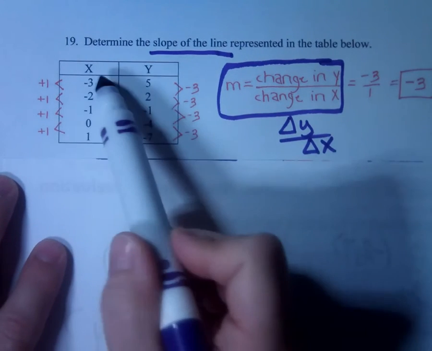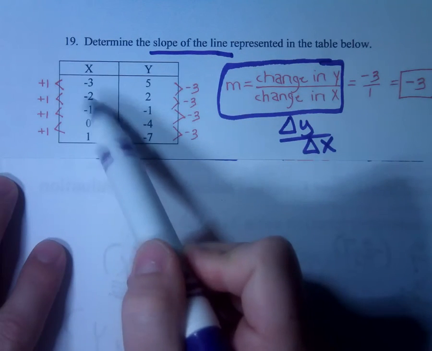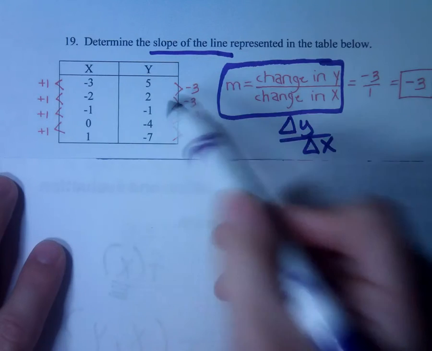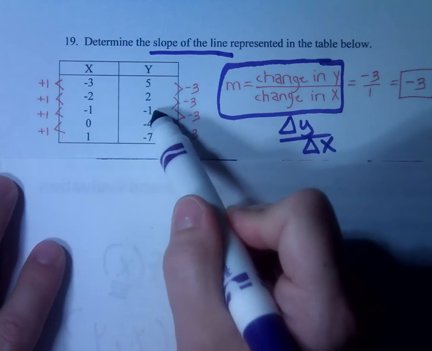So I ask myself, how do you get from negative 3 to negative 2? Well, you go up 1. How do you get from negative 2 to negative 1? You go up 1. How do you get from negative 1 to 0? Up 1, etc. How do you get from 5 to 2? You go down 3. How do you get from 2 to negative 1?